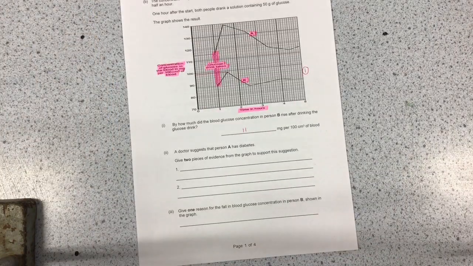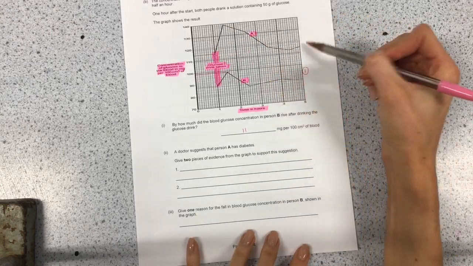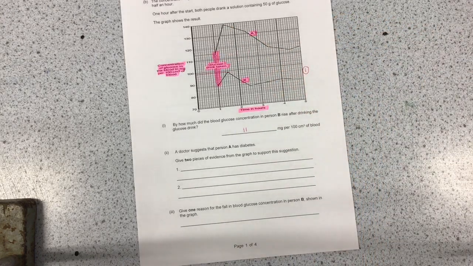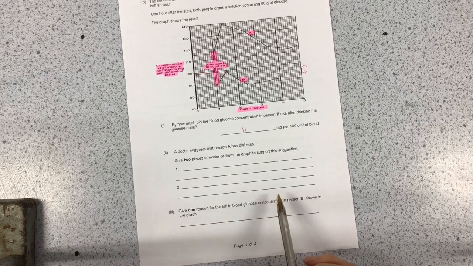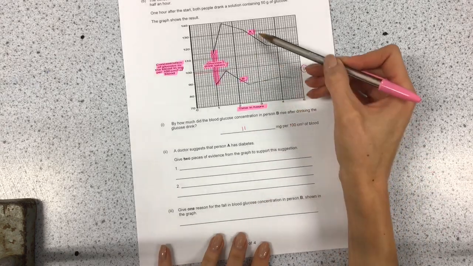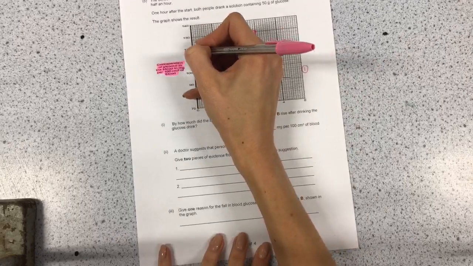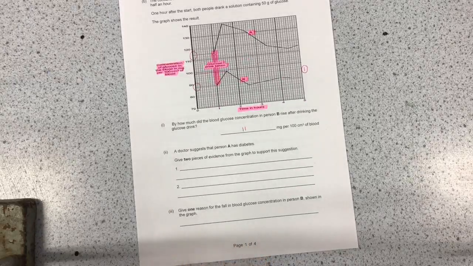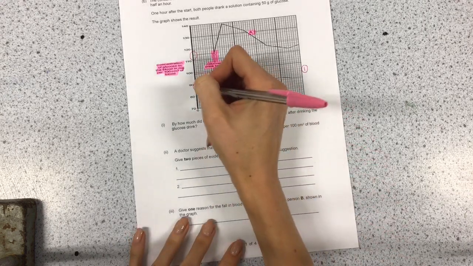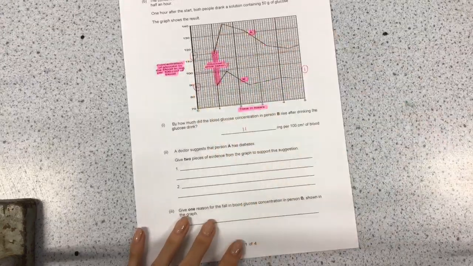Second part of the question. A doctor suggests that person A has diabetes, so that's this person here at the top. Give 2 pieces of evidence from the graph to support this suggestion. So we're going to look at the graph for evidence to support this. If we look at person B compared to person A, we can see that person A has a much higher blood glucose concentration at the start compared to person B. So that could be one of our answers. You can quote the starting figures if you want.